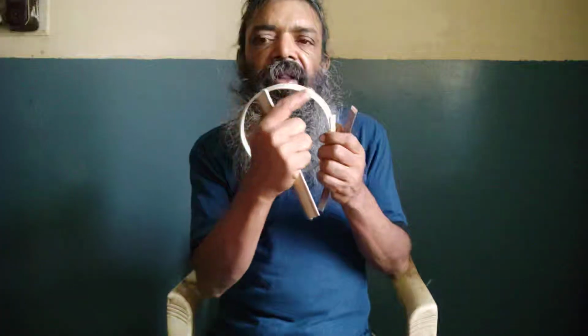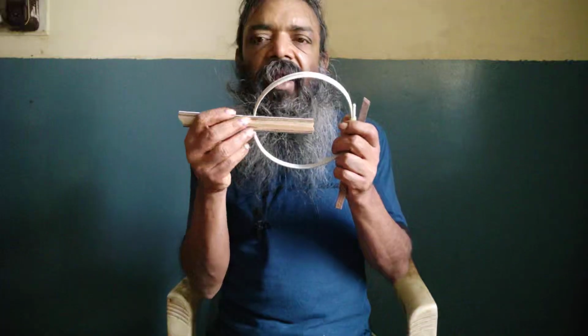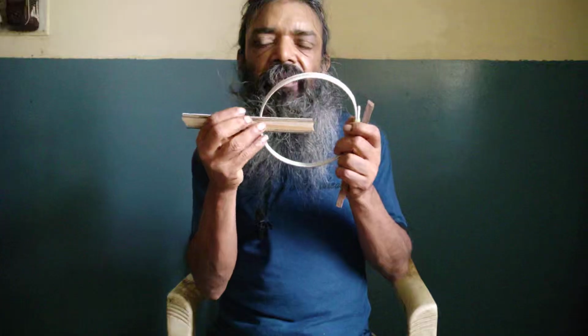In that manner, this is the circumference. The equation of the circumference, if it is a circle, is x square plus y square equal to a square. Any point satisfying it will fall on the circumference. X square plus y square equal to a square means a is the radius of the circle. If this is the center, then this distance is a.